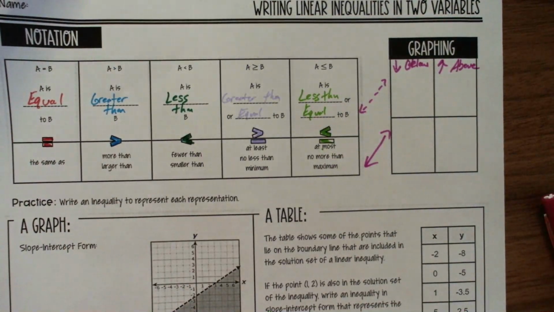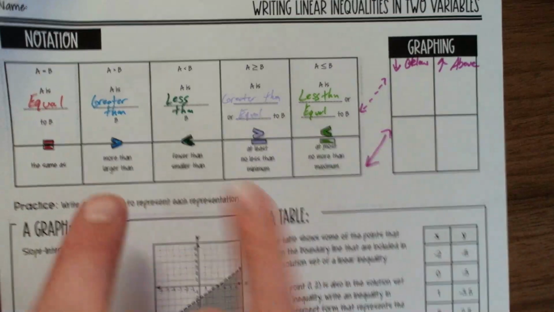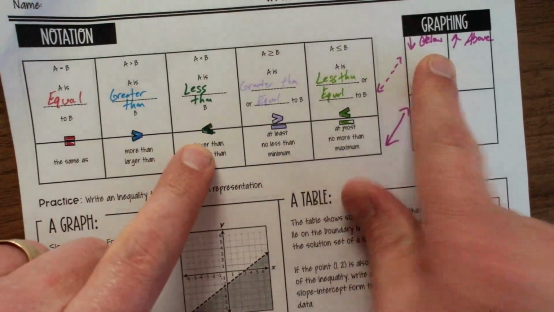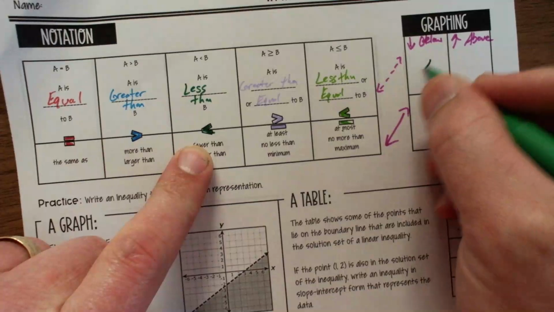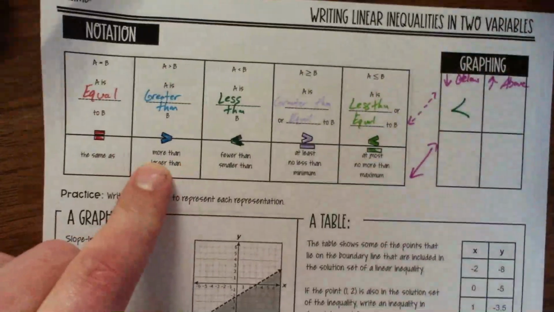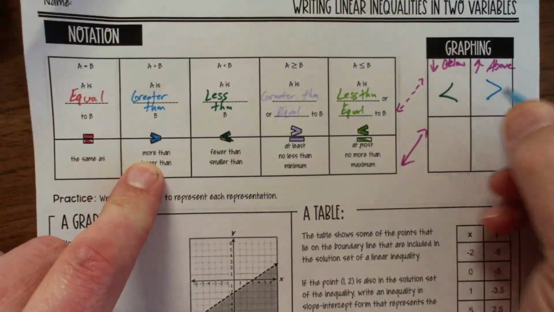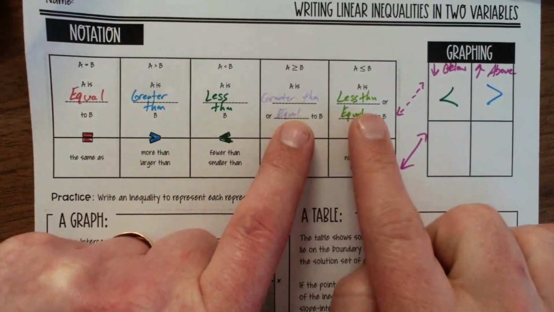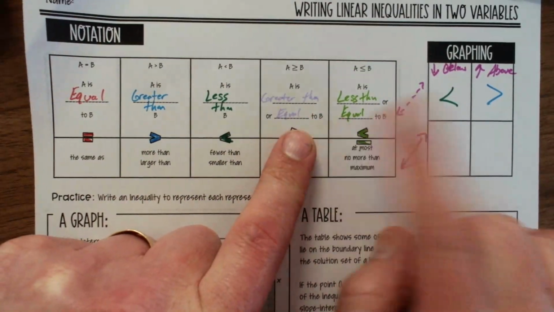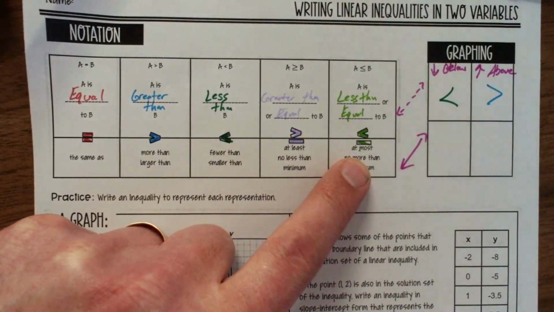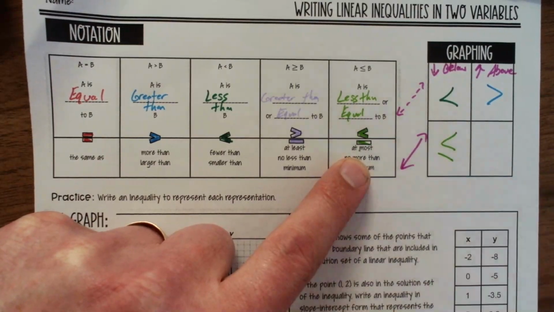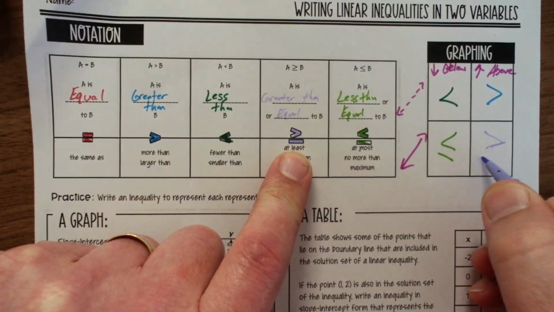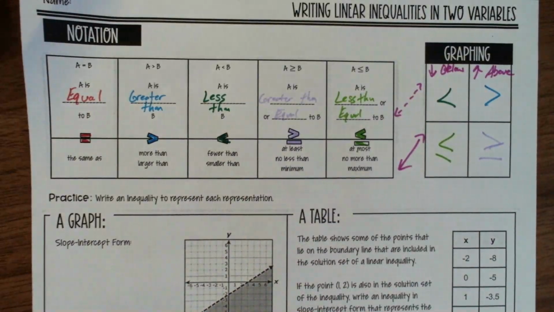So for dashed lines, that's going to be my greater than and less than. And if I'm shading below, that's my less than symbol. If I'm shading above, that's my greater than symbol. When it's a solid line, it's the greater than or less than or equal to. When it's below, it is the less than or equal to. When it's above, it is the greater than or equal to.